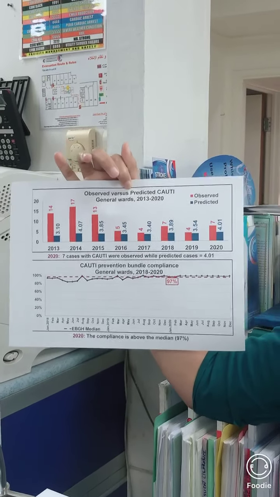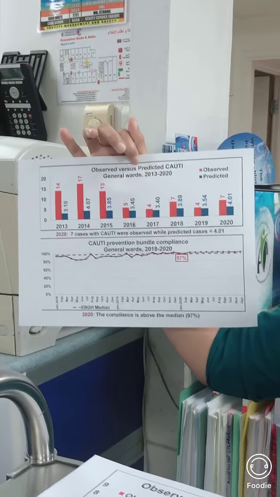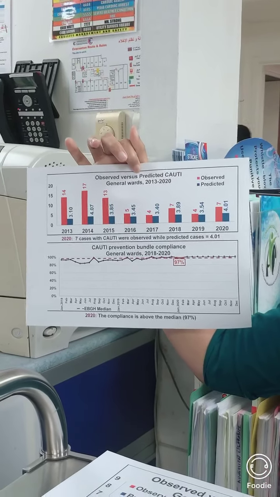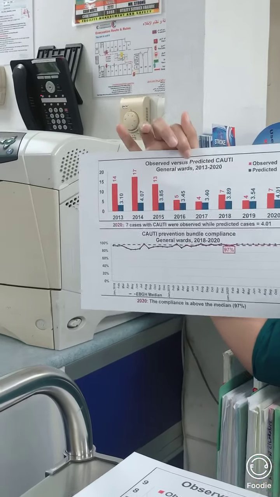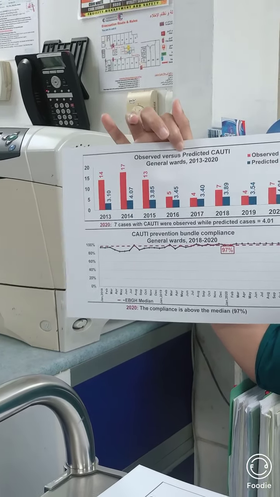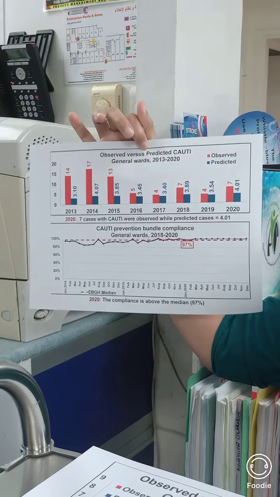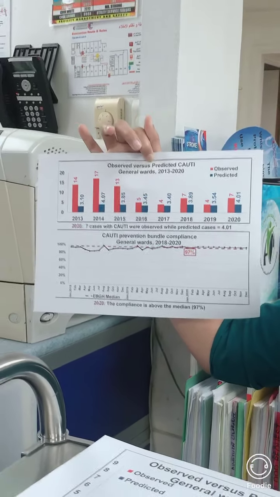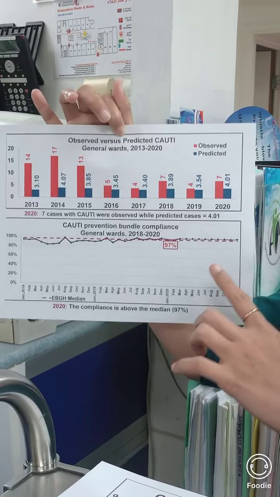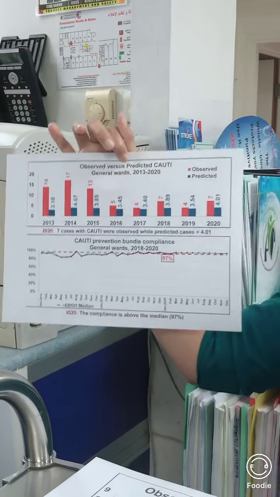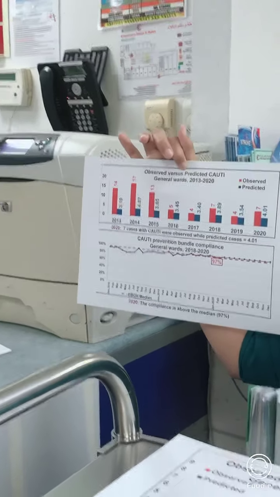So, as you all know, the red one is the observed case, which developed inside our hospital, okay? While the predicted one is statistically computed by our statistician, okay? So, you can see here that in 2019 we have less. So, in 2020, we increased the CAUTI rate in our hospital.